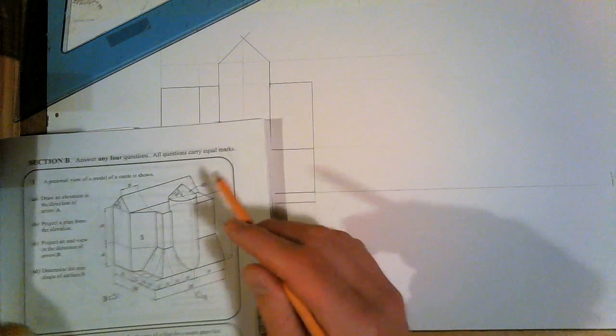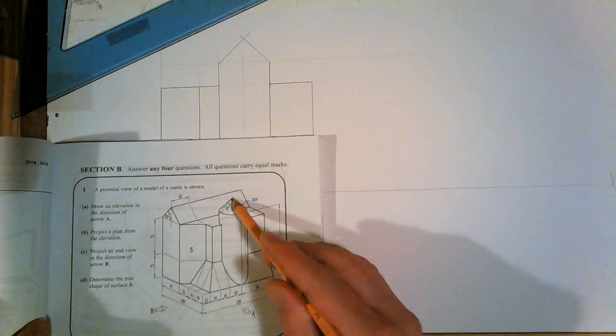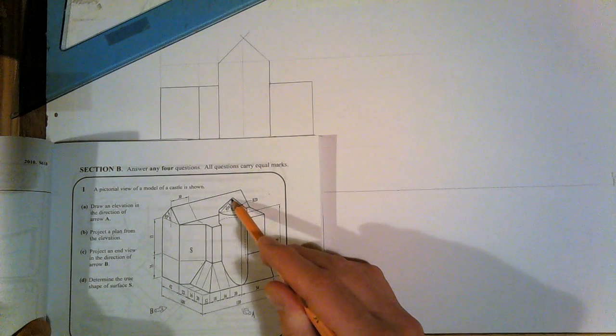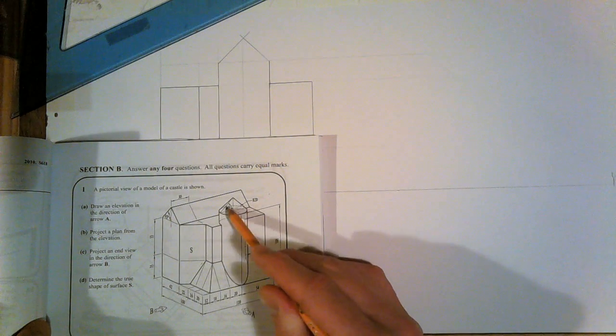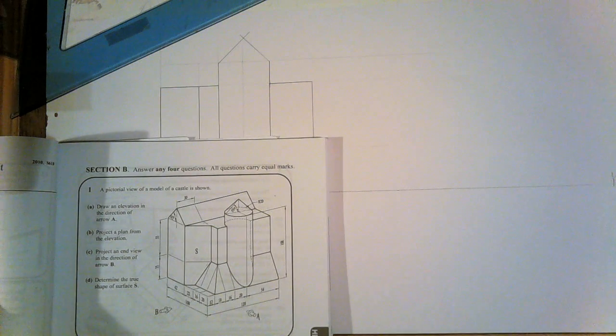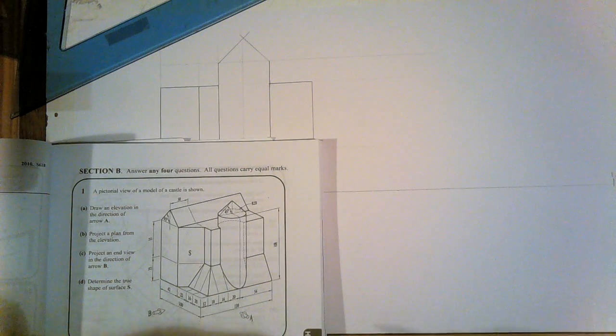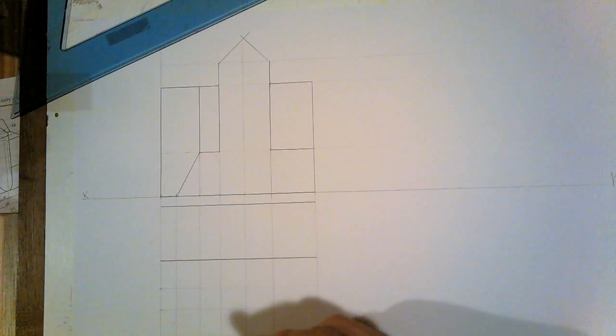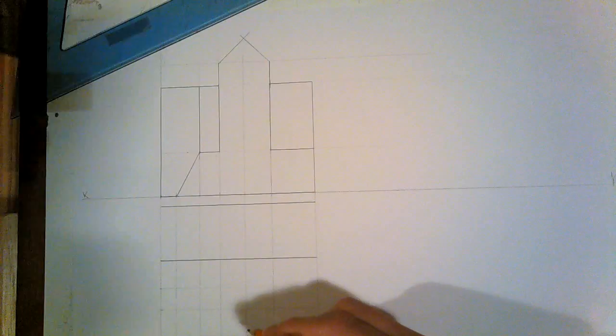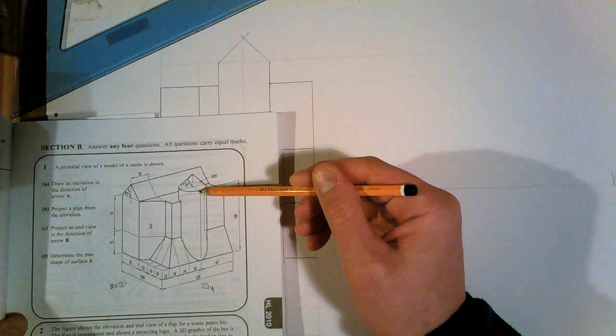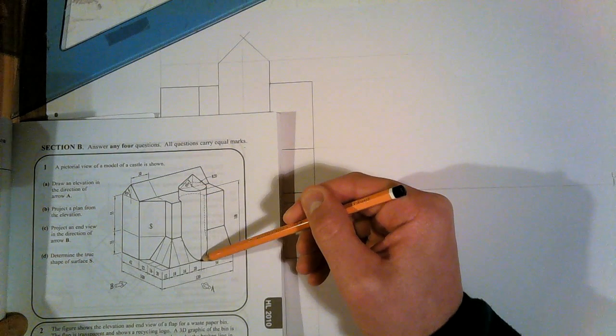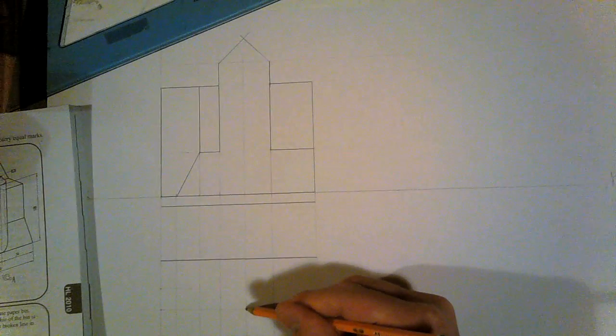Now I'm going to put in my radius 20 circle here to represent the cone. Center point here, so I know the edge of it is finishing on this line. So back 20, that's my center point.